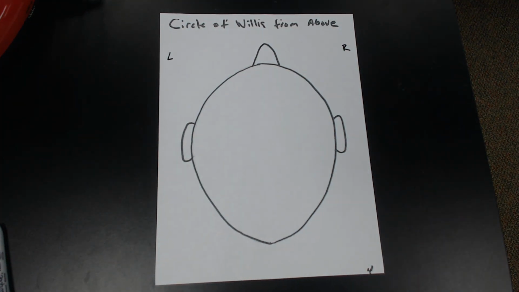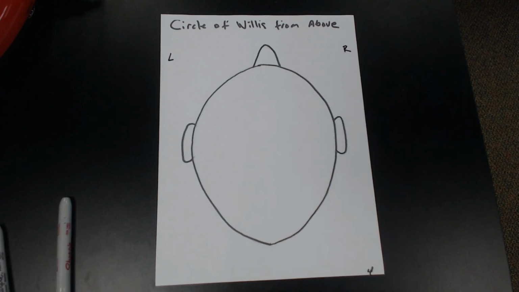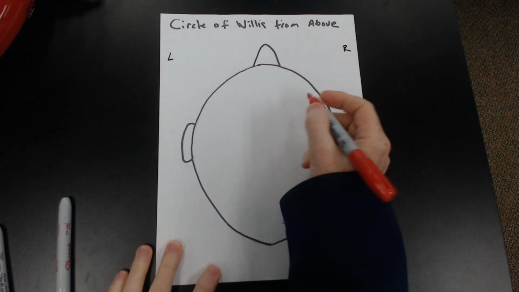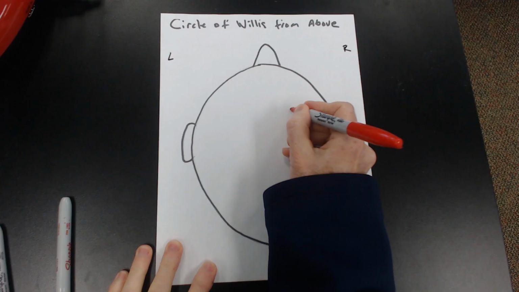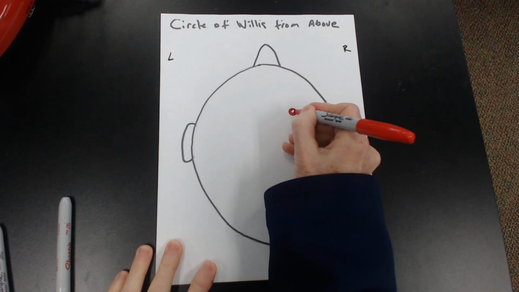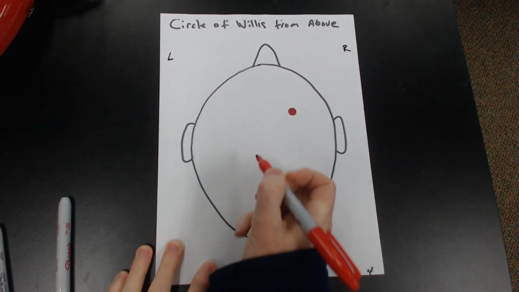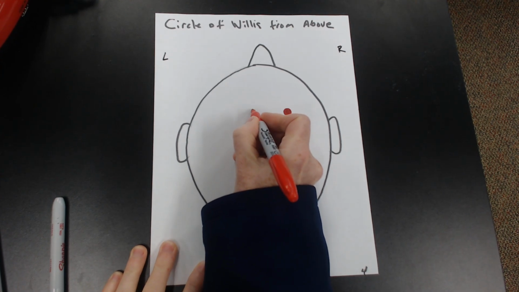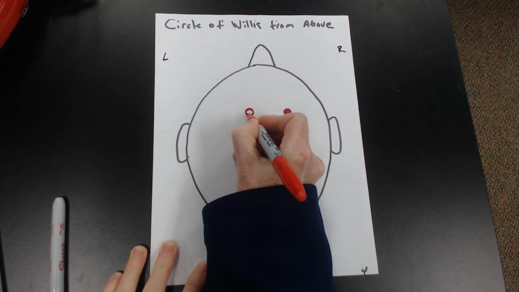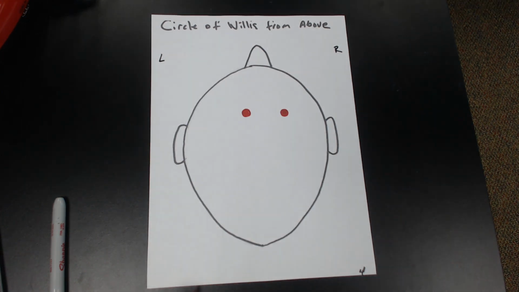So Alex said that the internal carotids on the right and left sides come up and supply the anterior portion of the brain with blood. So I'm going to say this here, keeping with my red color, this is my right internal carotid, and here's going to be my left internal carotid.